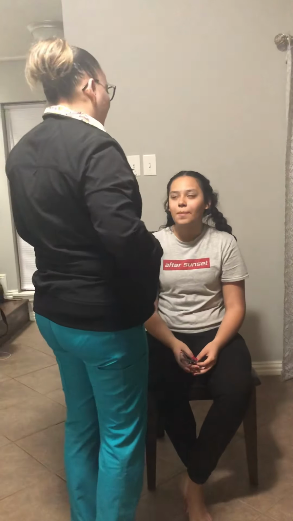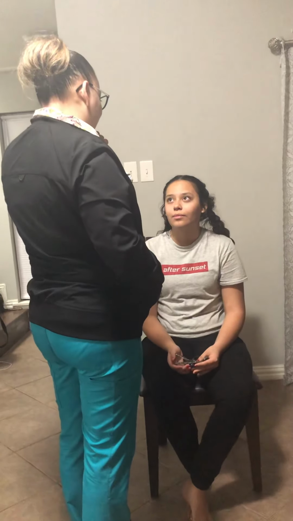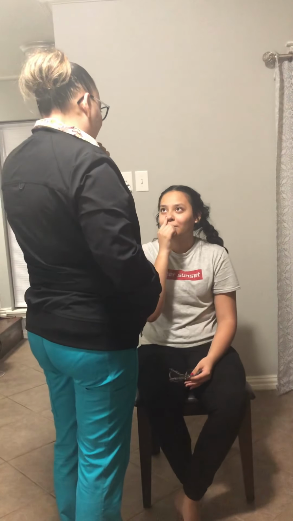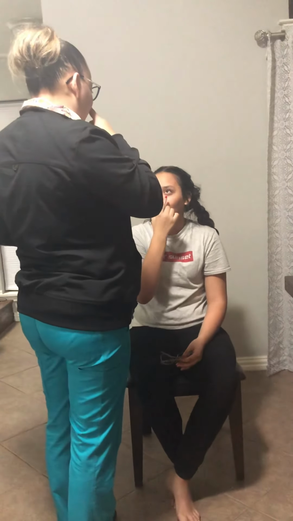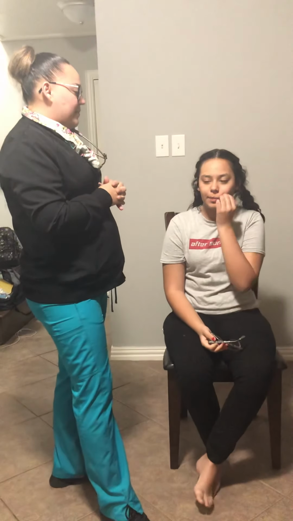Okay. Now can you just take your finger and cover your right side of your nose and breathe in? Now do the next one. Okay. So I didn't notice any kind of abrasions or lumps on her nose. Her septum is intact.